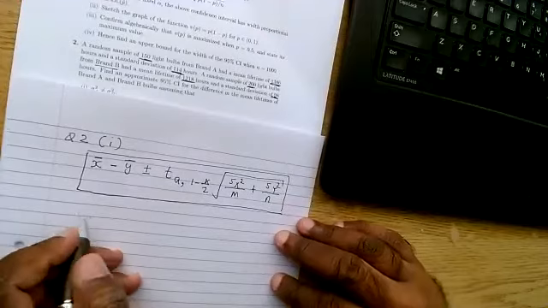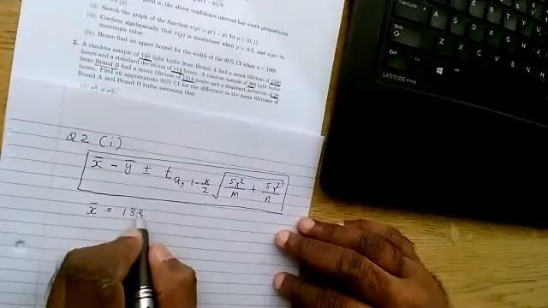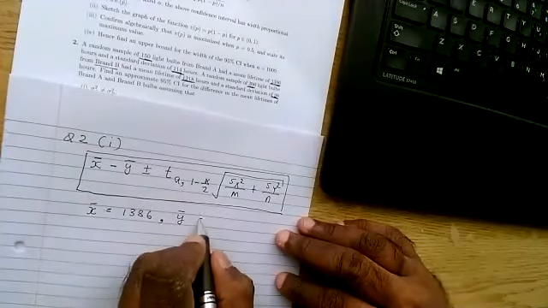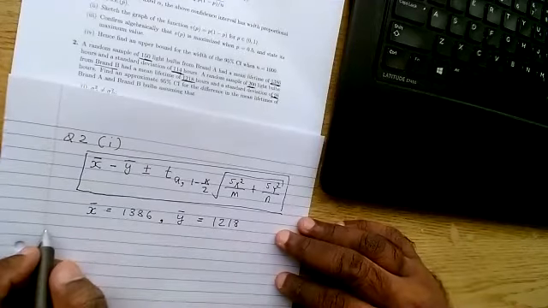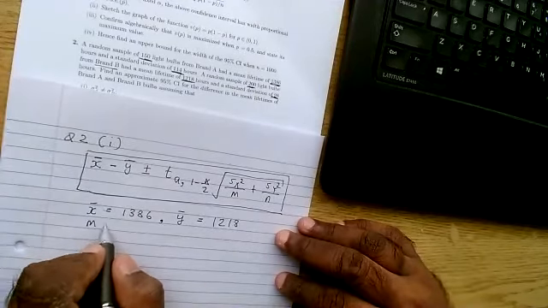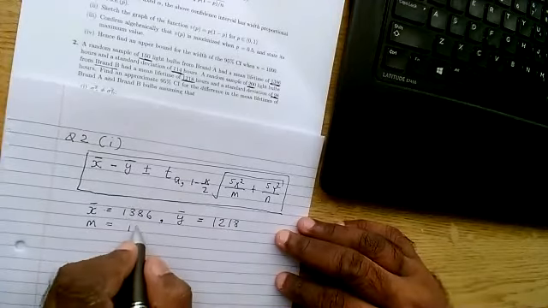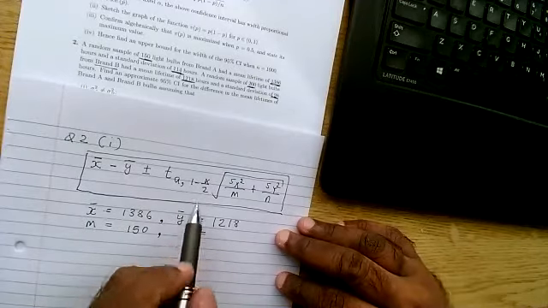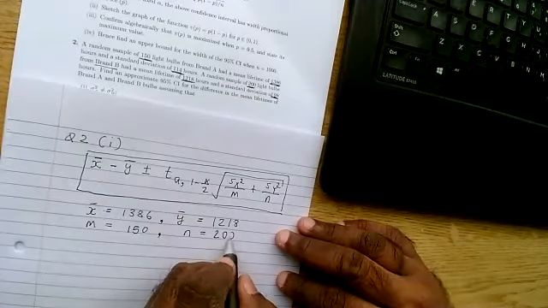We are told that X bar is equal to 1386, and Y bar is equal to 1218. M is the sample size for the first brand, A, which is 150. N is the sample size for the second brand, which is 200.